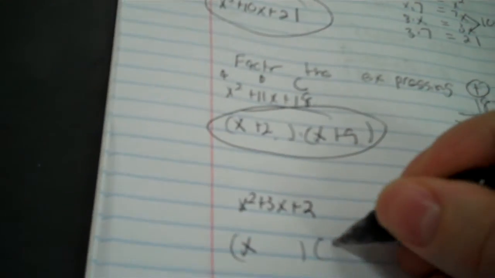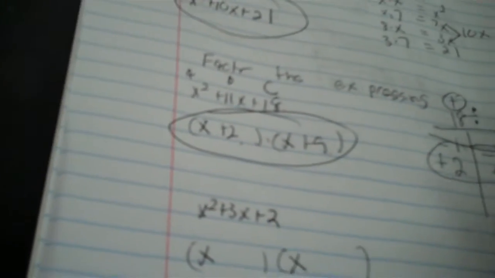Next problem, we have x to the second power plus 3x plus 2. Again, make two parentheses. X second, you would get that with x times x. Okay, a, b, c. Don't put the 1 there. Just know that that's a 1. Now I take 1 times 2. That would be 2.